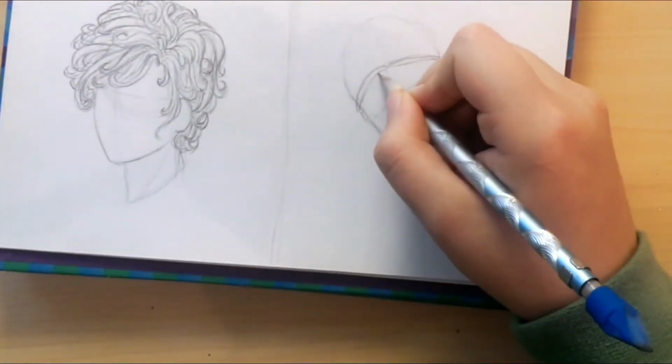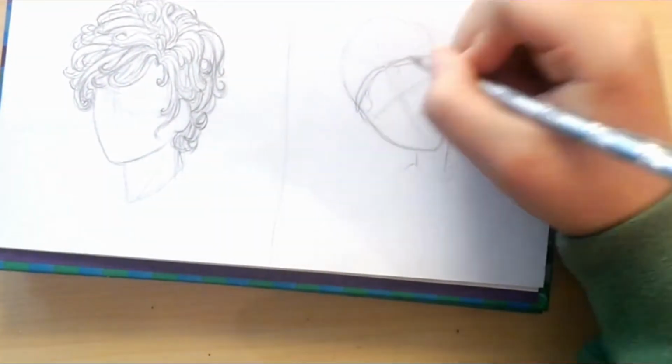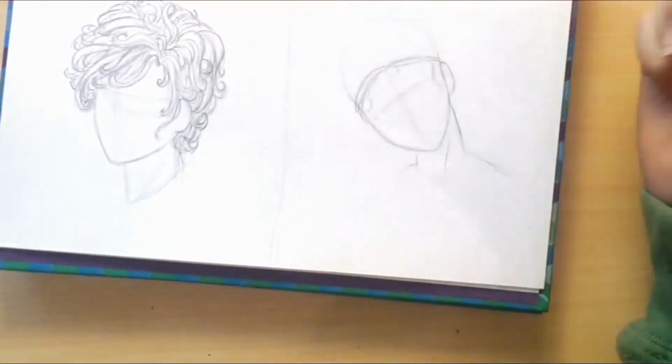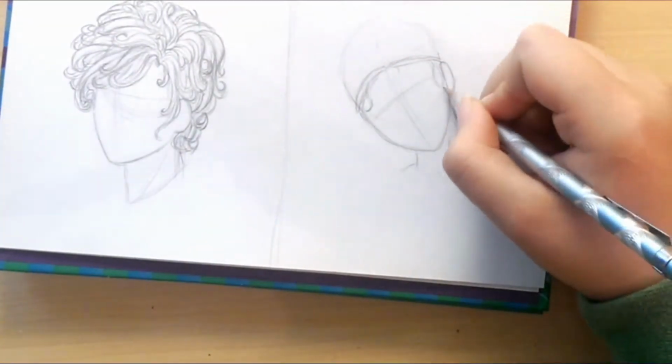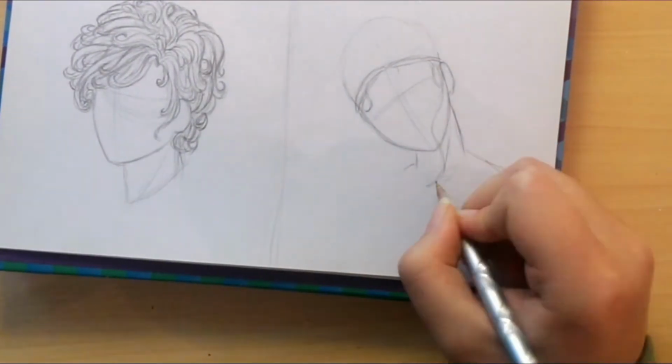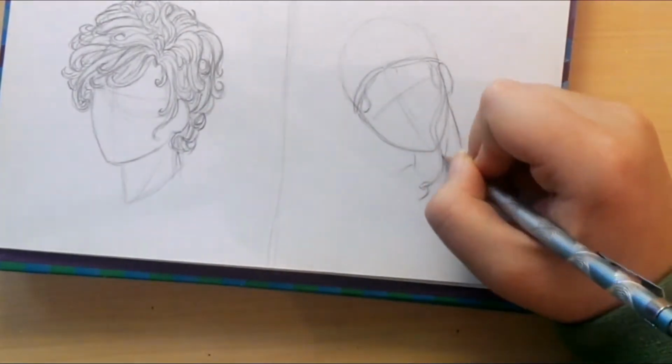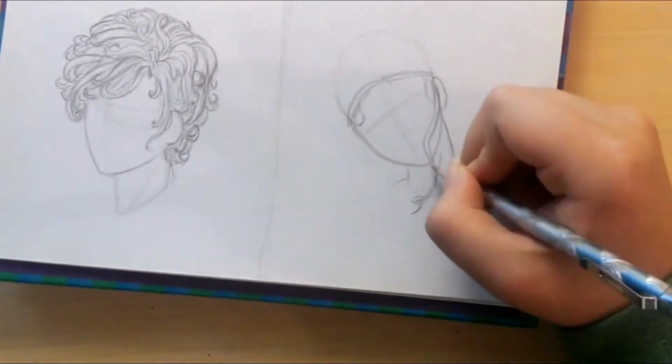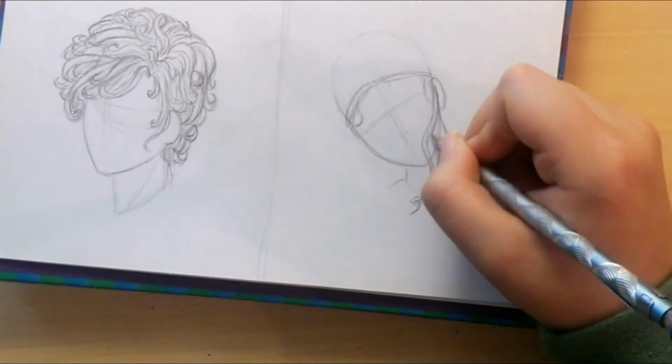That will help keep me on track so I don't accidentally start the hair where the eyebrows should be, or make them have nearly bald, huge foreheads or something like that. So yeah, you might want to put in the hairline. That will help keep you on track.